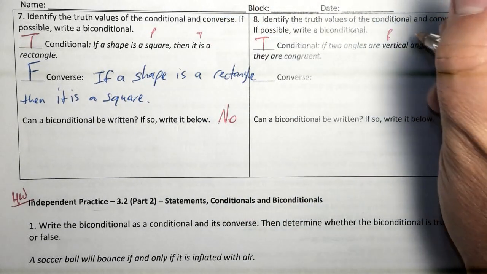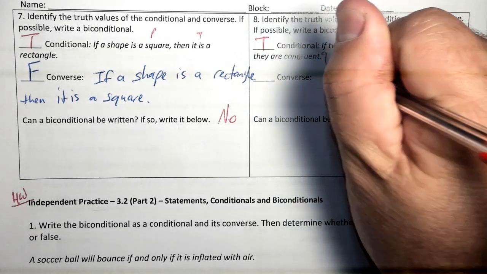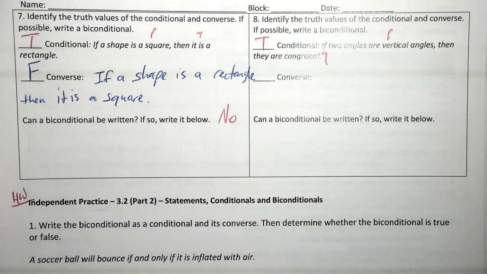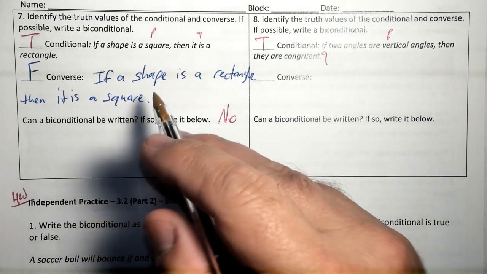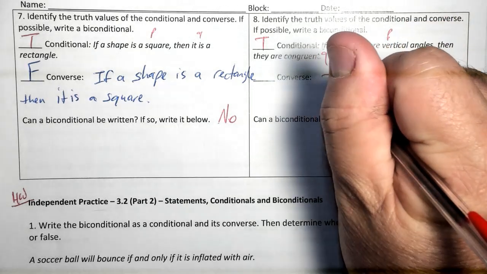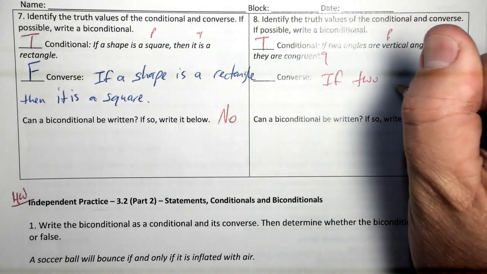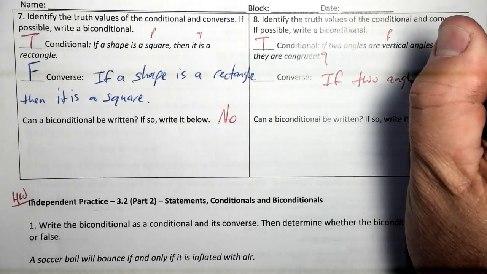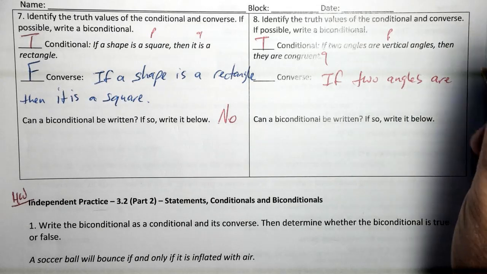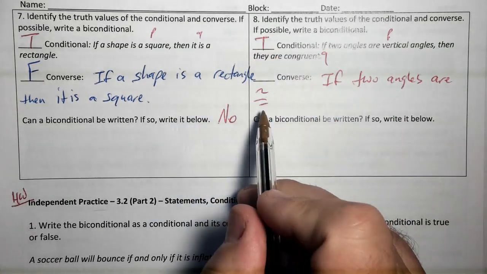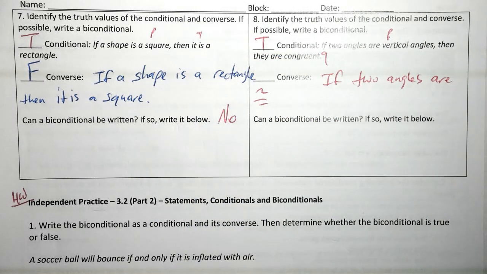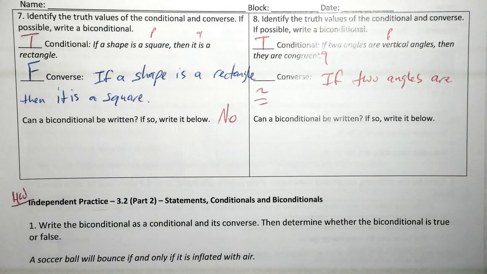Again, P, Q. So our converse, this time I'll write it in red. If two angles are congruent, now I'm writing the symbol instead of the word, and I want you guys to do that too, because I want you guys to just know that's what congruent means.